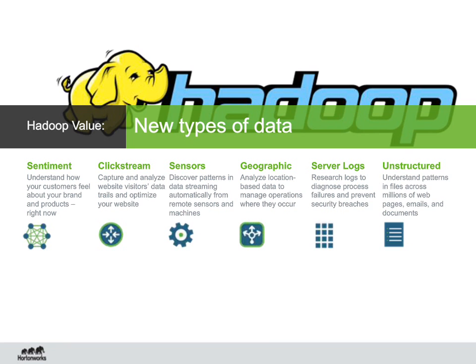Geographic data, this is a geofencing application, understanding where people are moving. I know Oracle has a compelling use case for Wi-Fi offloading related to their complex event processing technology. Server logs, helping IT support IT better. So looking at patterns that emerge from all the different server logs that are being generated, and this is largely semi-structured data.